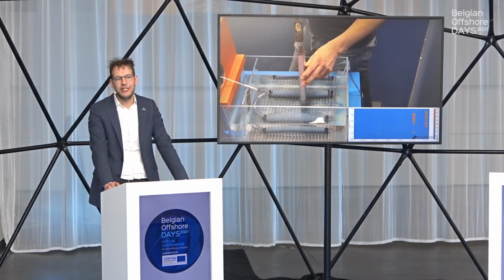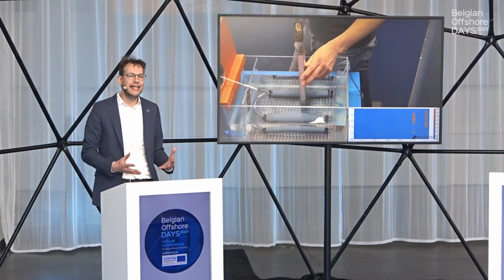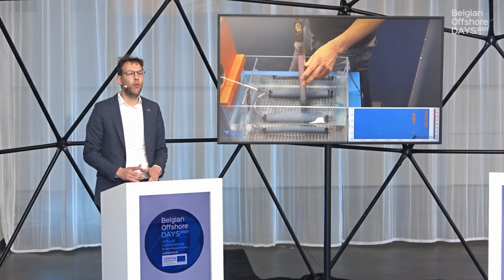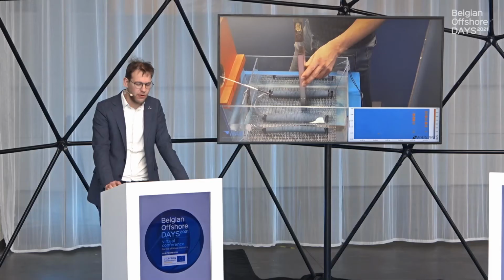So that's a very interesting measuring opportunity that is possible with such a system, because you don't have only one hydrophone or acoustic sensor, but you have thousands of them that you can combine to assess the sound which is emitted by the pile driving.